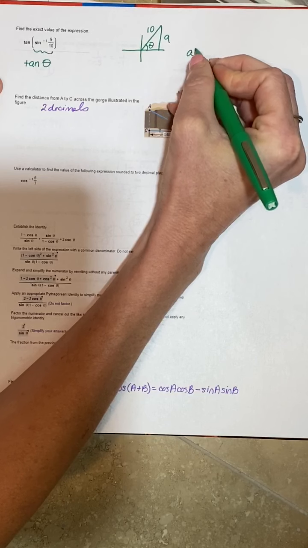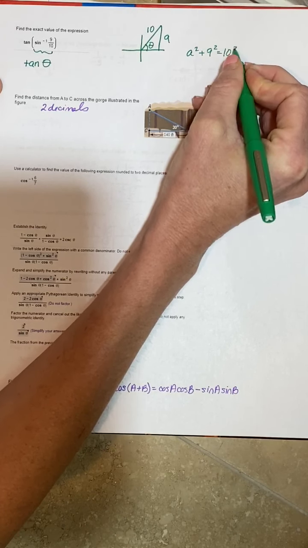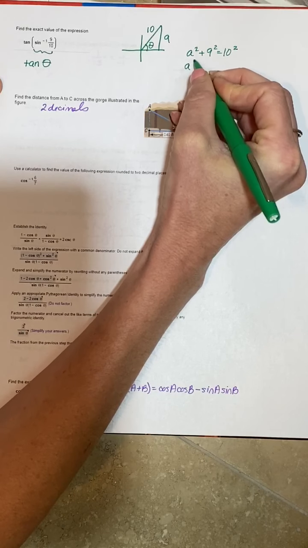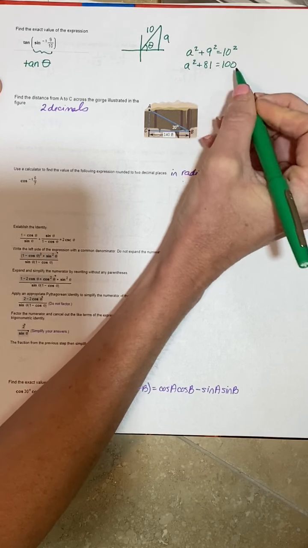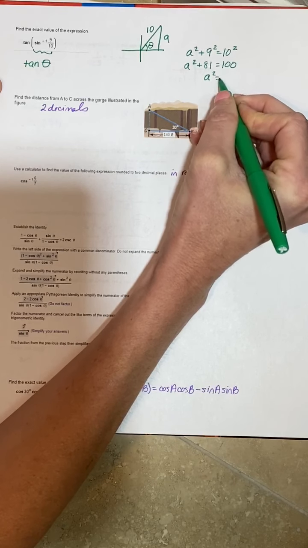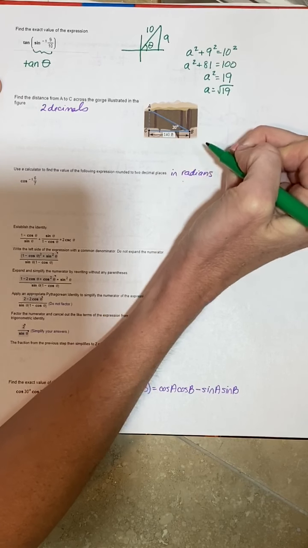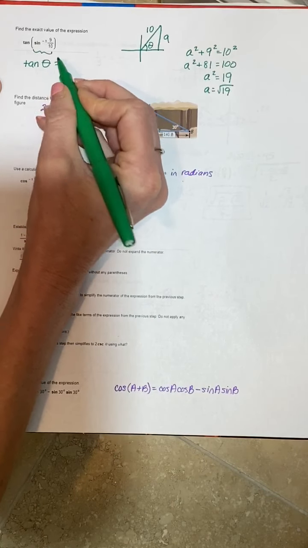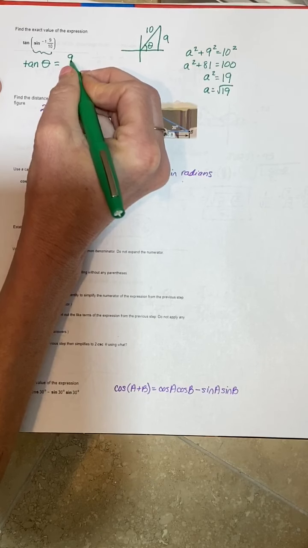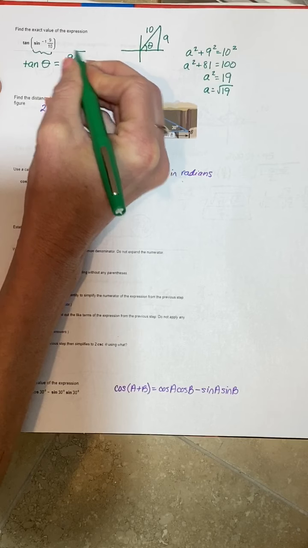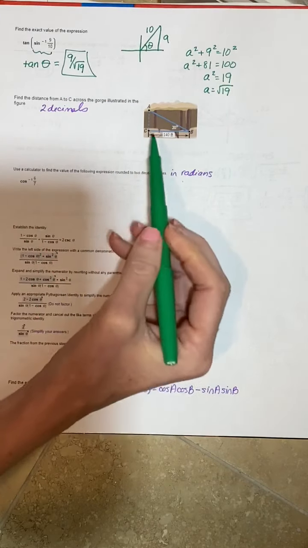So I'm going to say a squared plus 9 squared equals 10 squared. So I have a squared plus 81 equals 100. I subtract. A squared equals 19. So a equals the square root of 19. So what is my tangent of theta? 9 over the square root of 19. That's it.